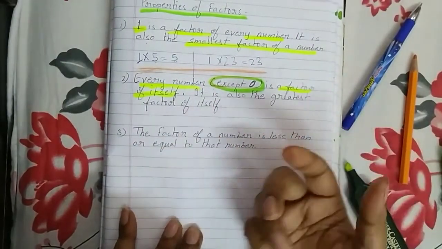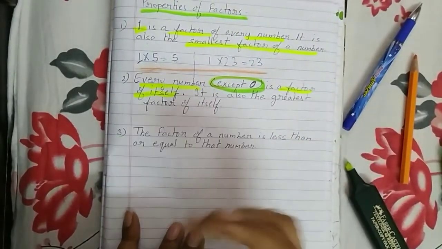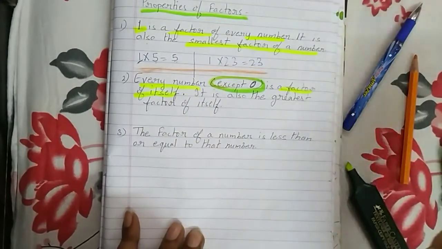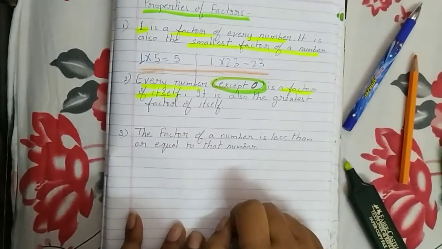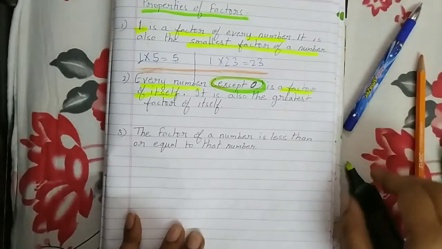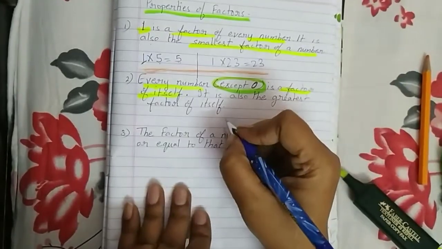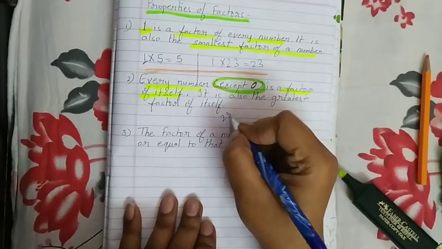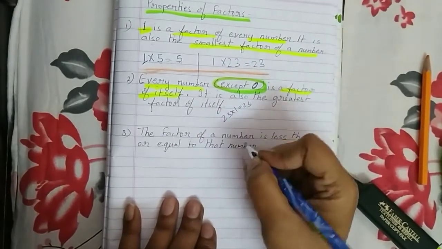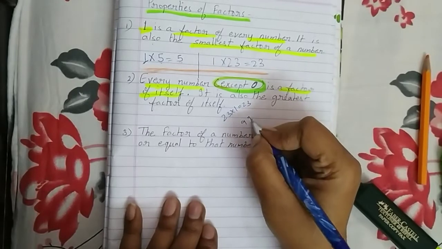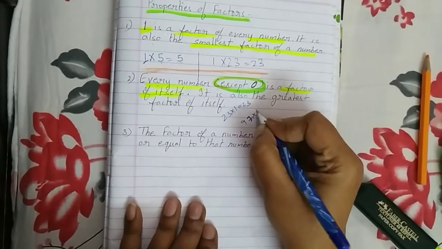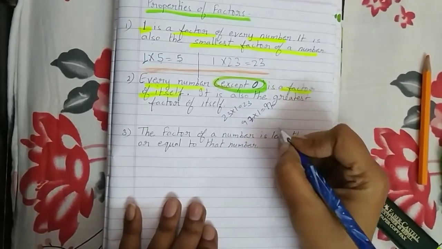So 23 is what? Factor of 23. 27 into 1 is what? 27. So 27 is what? Factor of 27. So every number, I'm writing here, 23 into 1 is equal to 23. 97 into 1 is equal to 97.